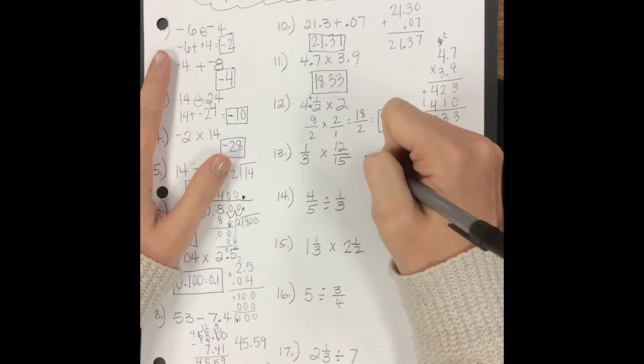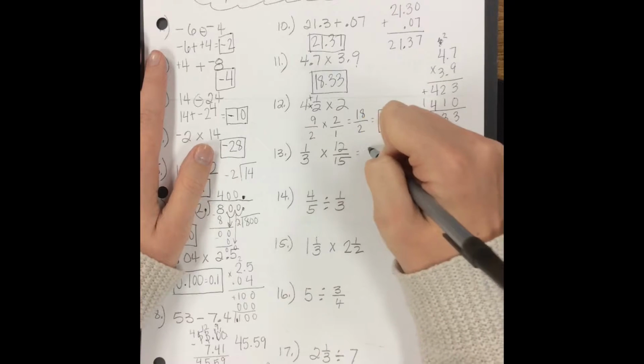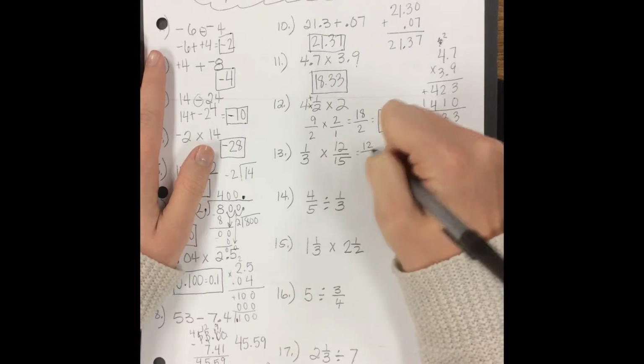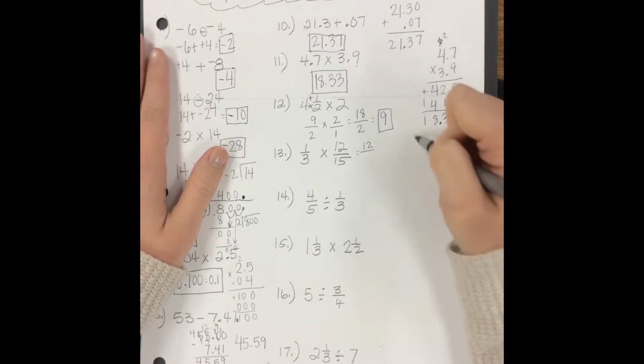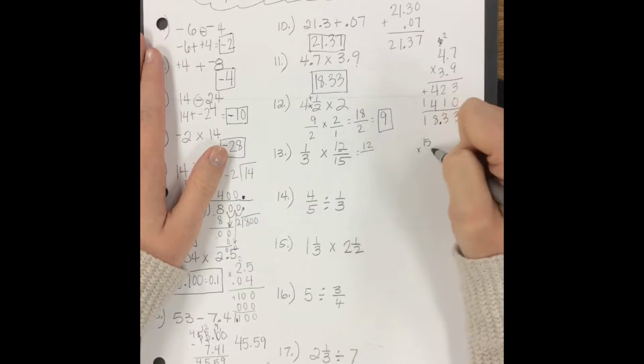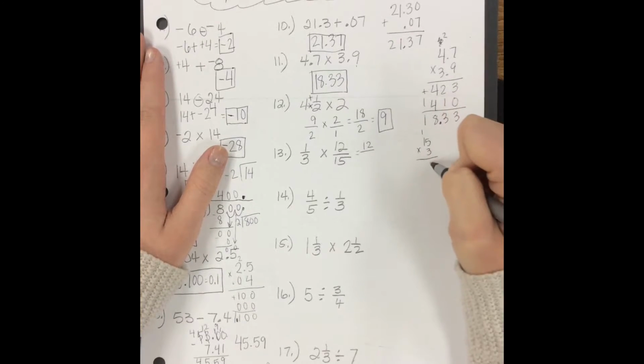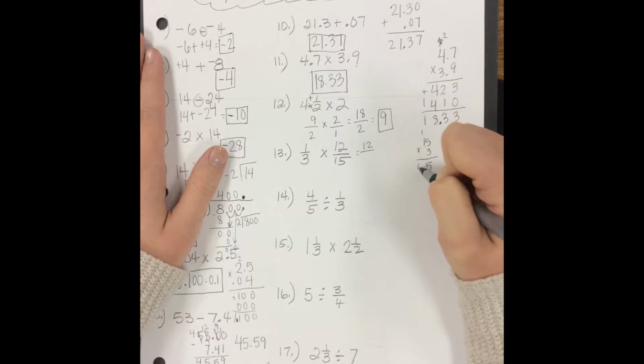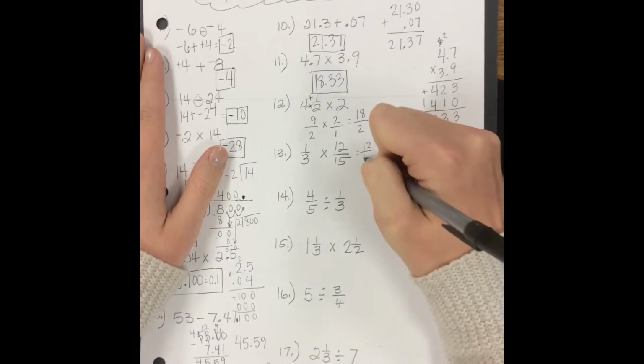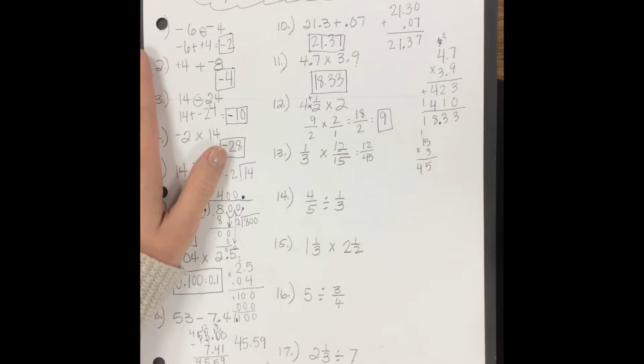Okay, let's just go ahead and multiply. 12 times 1 is 12. Now, 15 times 3, we can multiply that over here. 5 times 3 is 15. 3 times 1 is 3, plus 1 is 4. Okay, so 12 over 45.